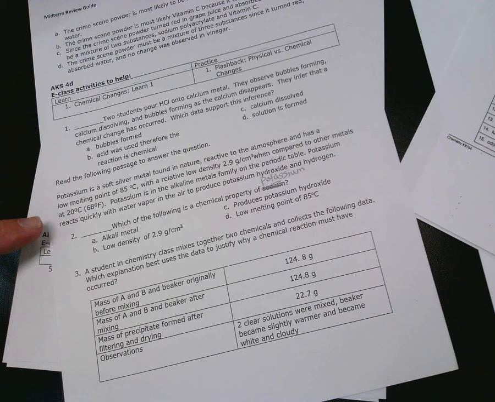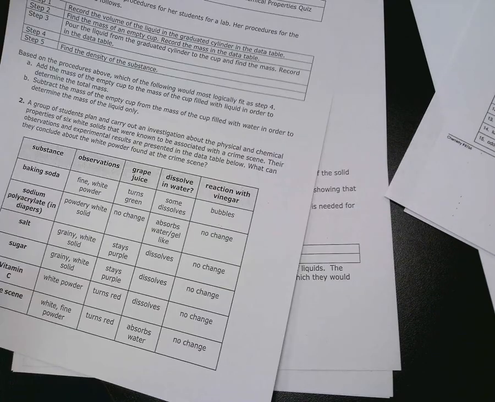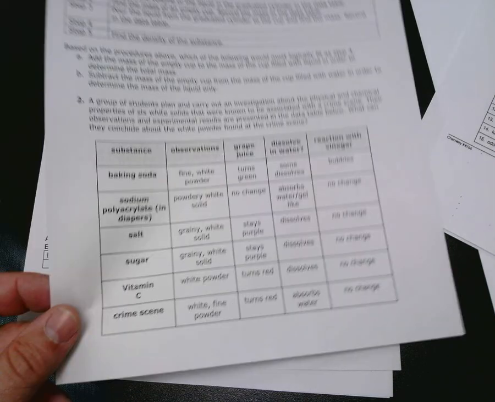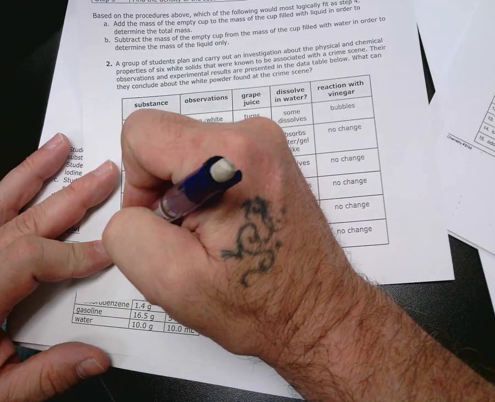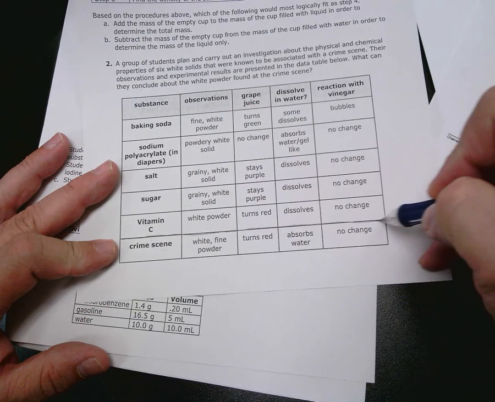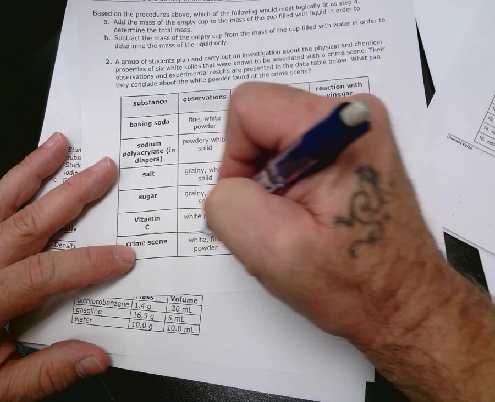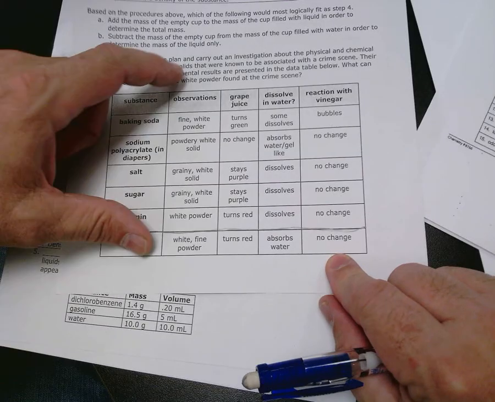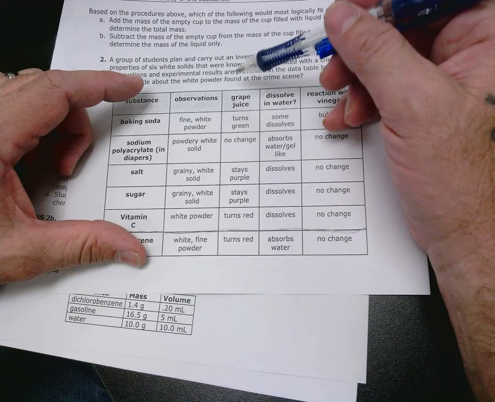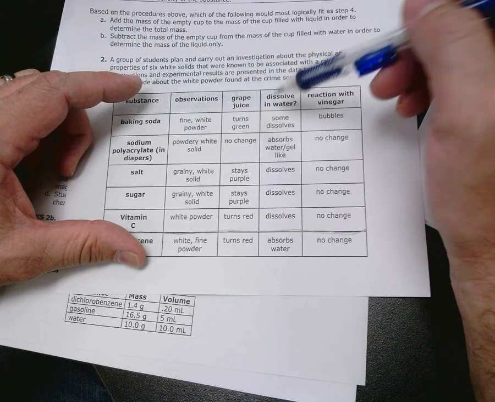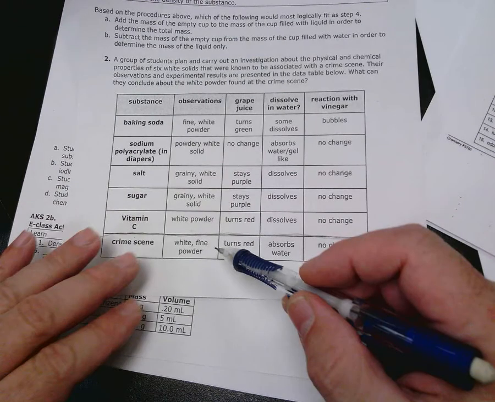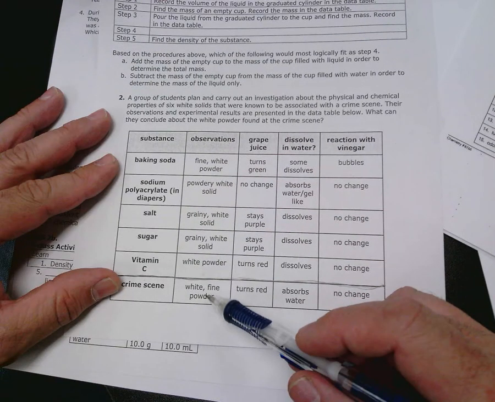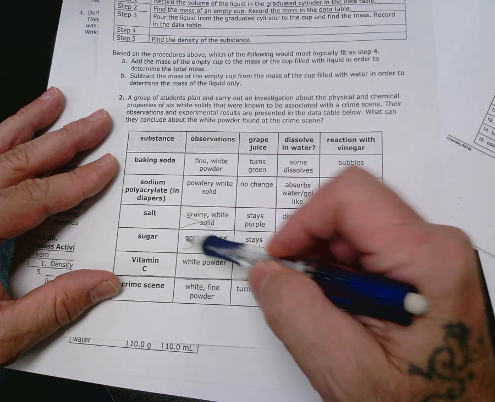So the whole first page, front and back, is basically physical versus chemical. And this one question here, where they're discussing this crime scene powder, and they want you to look at it and compare it to all these other powders, and then they're reacting it with some things or making some observations about its physical properties. And you can just go down the list and compare your crime scene powder to everything and eliminate ones that don't fit the crime scene.